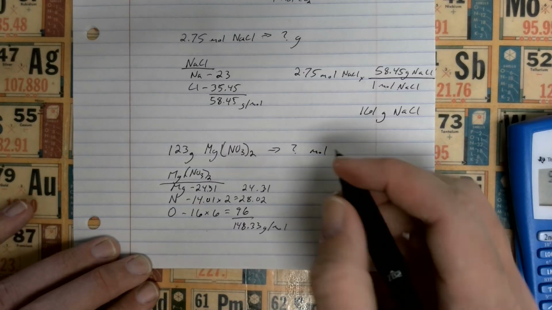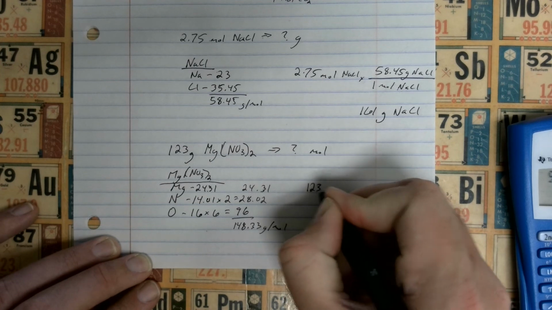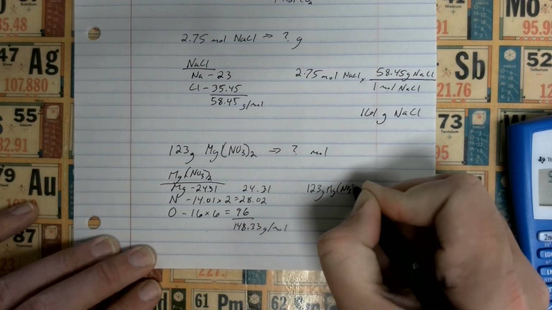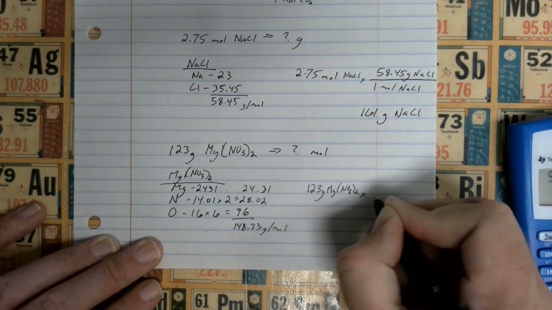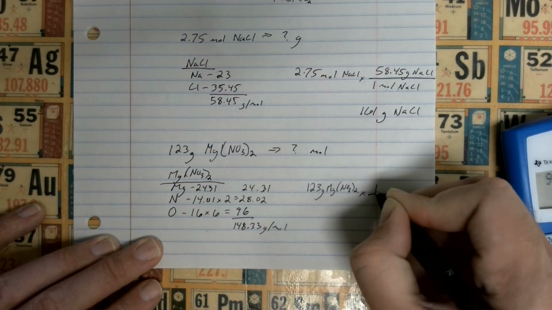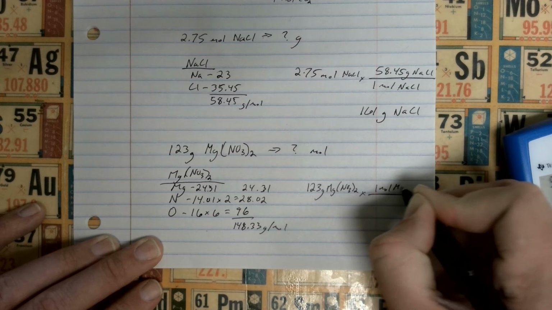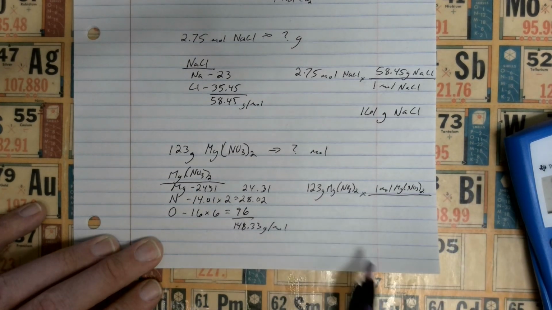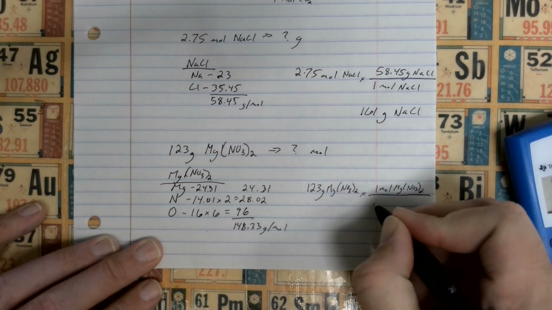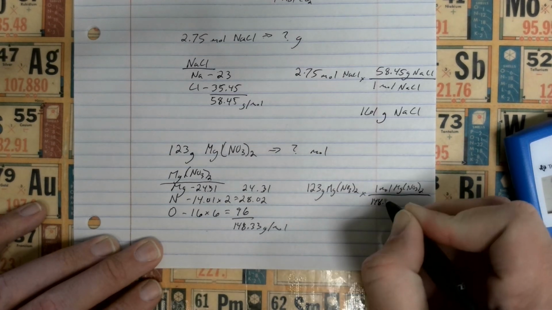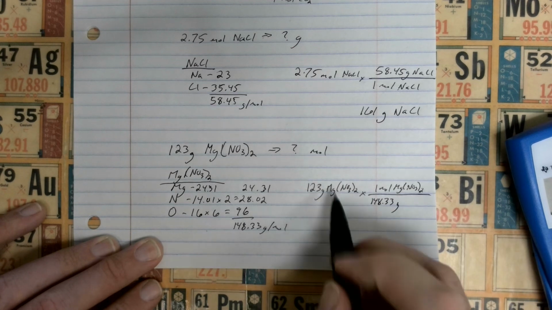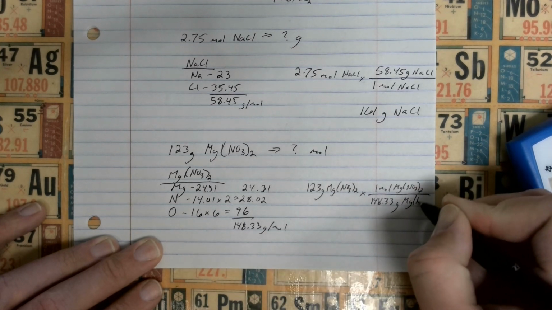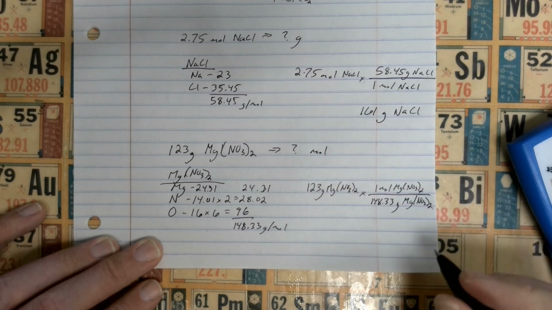All right, and then I'm going to set up my problem. So I have 123 grams Mg(NO3)2, 1 mole Mg(NO3)2. In this case, the mole goes on top, and the grams are going to go on bottom. So the molar mass would go on bottom, because this is grams, so it has to match what is on the bottom so that we can cancel it out.